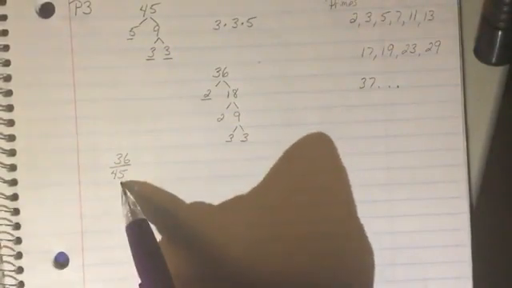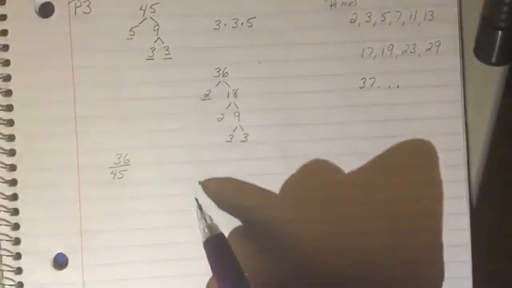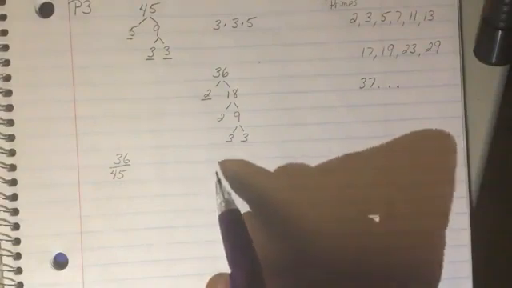So let's apply prime factorization to reducing fractions. Let's look at 36 and 45. I can break these down, or I can break out the prime factors. Now let's look at this.